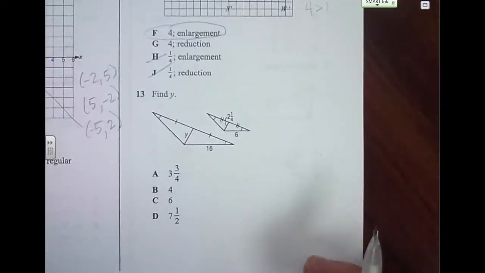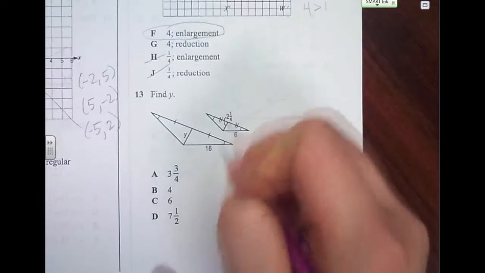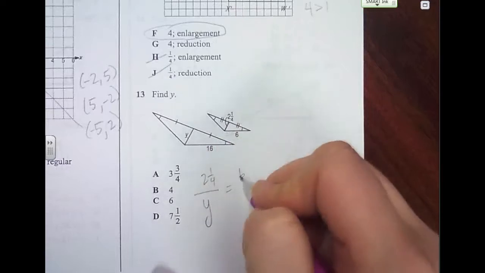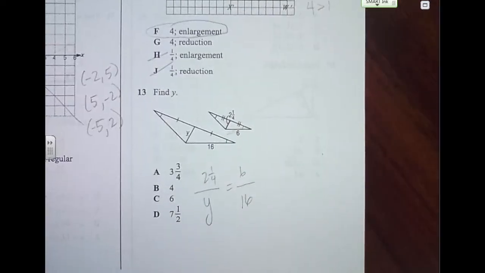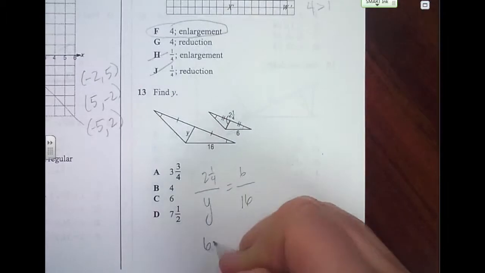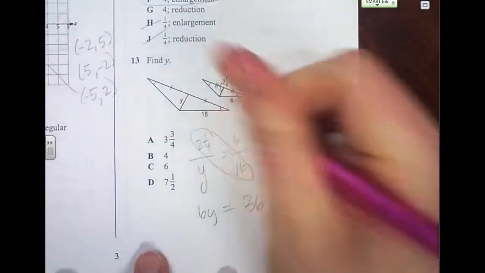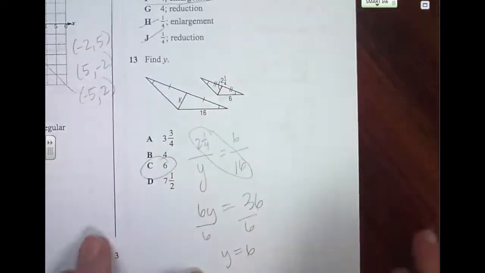Number 13, find y. So let's set up a proportion here. Let's do this middle side, 2 1/4 over y equals 6 over 16. So if we cross multiply, we get 6y equals 36. So I did these two and I divide by 6, y equals 6.